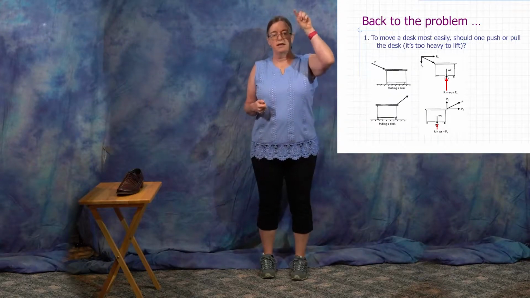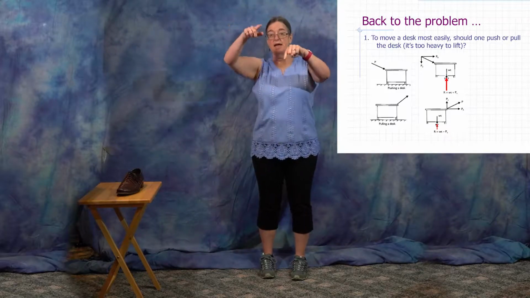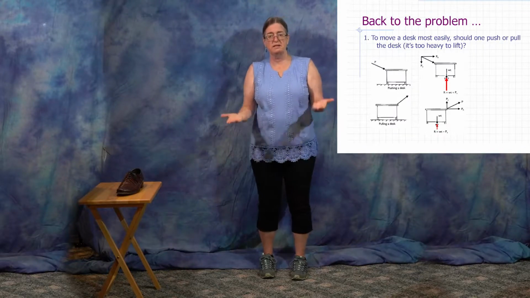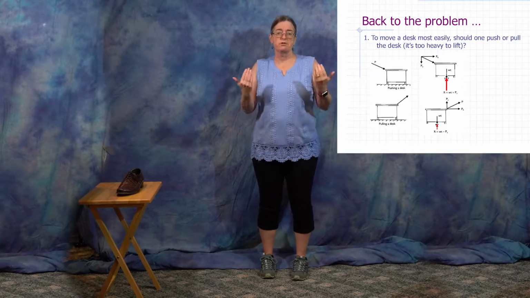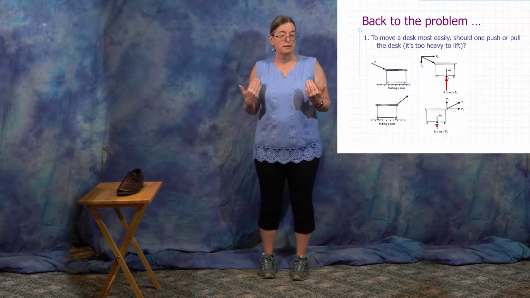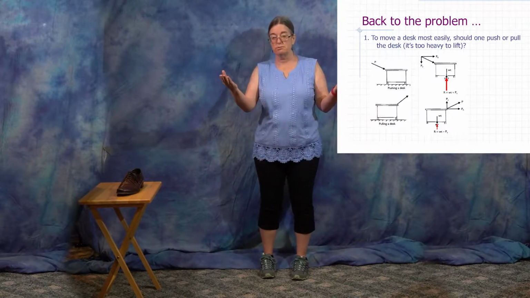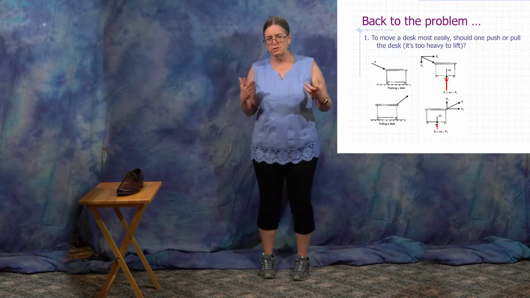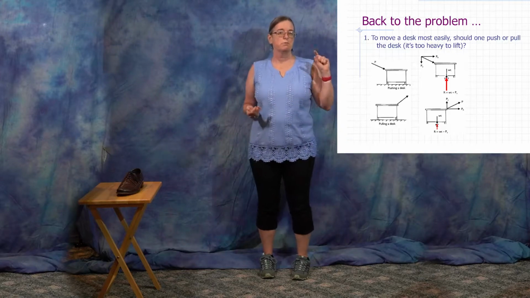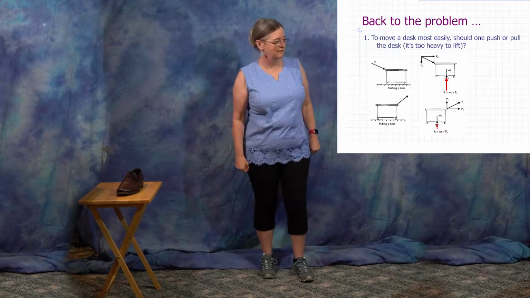So when I add my pulling up to the weight down, it reduces the amount of force down, which means the normal force created by the ground onto the bottom of the desk is actually less. Since friction equals coefficient of friction times normal force, and the coefficient of friction between the desk and the ground is going to be the same either way, the normal force will be less in that pulling scenario, so the friction I have to overcome is less.